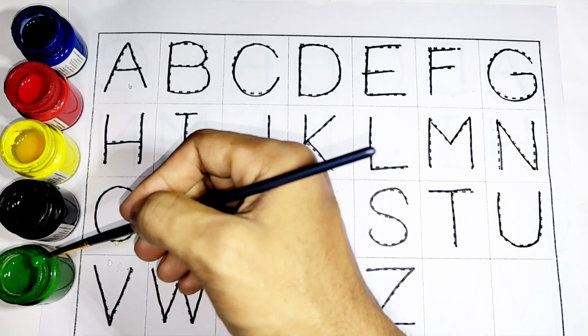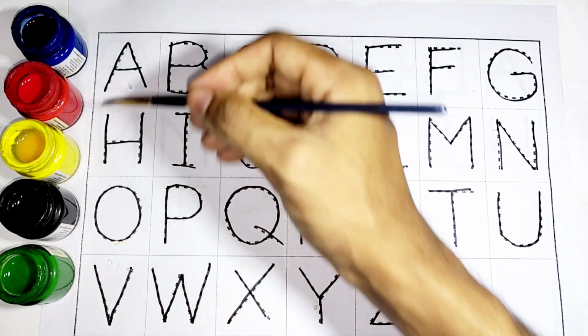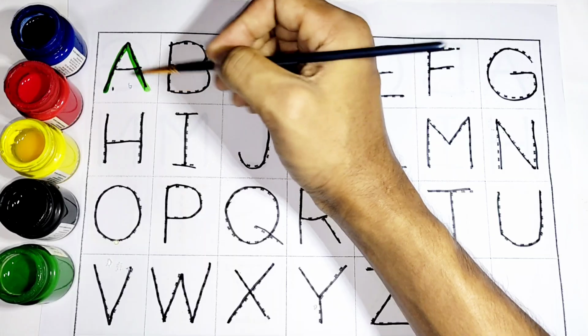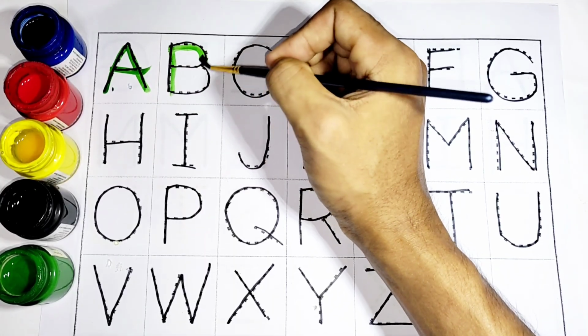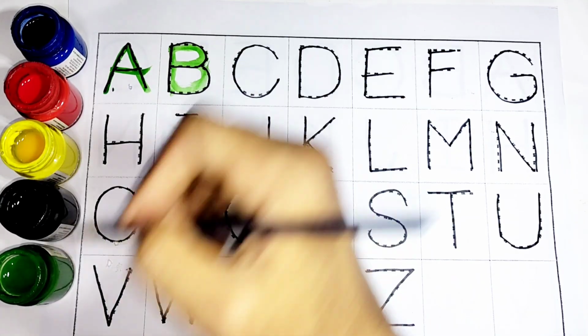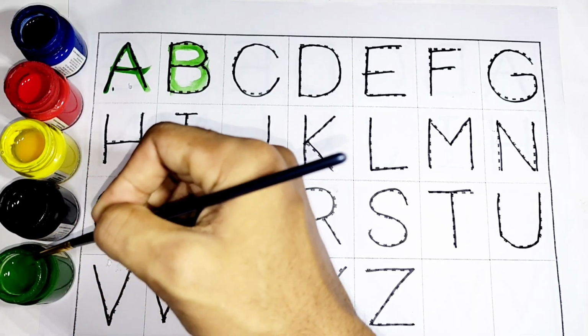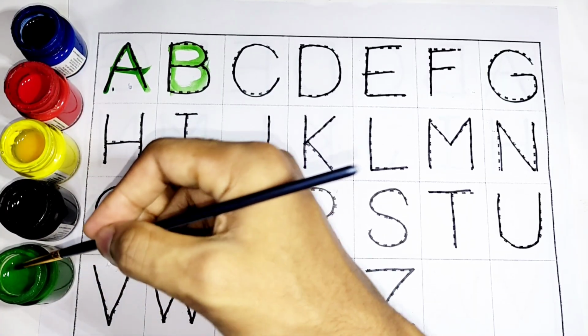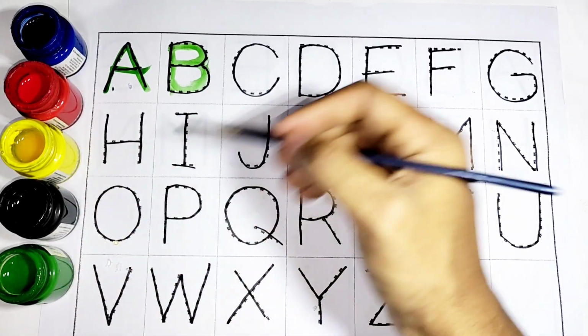Now we are mixing green color. The alphabet of A. The next one is B. B for ball, B for bat. Now we are mixing green color and the next one is C. C for cow, C for cat.